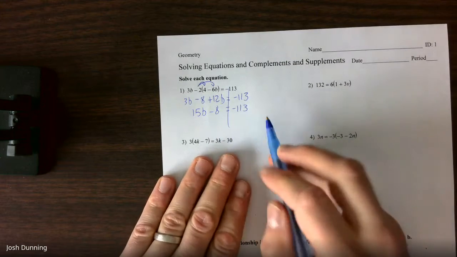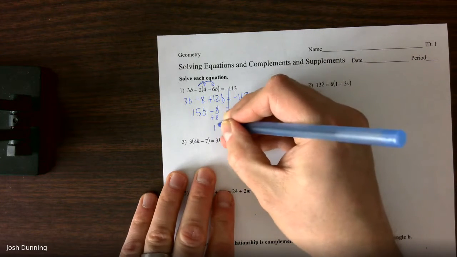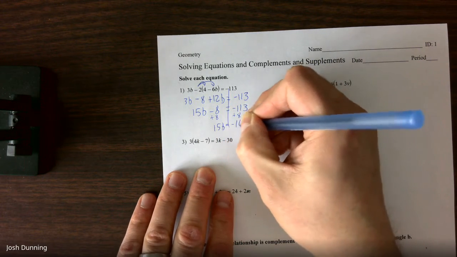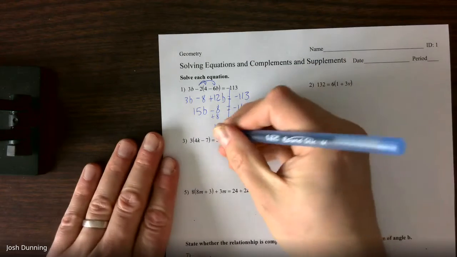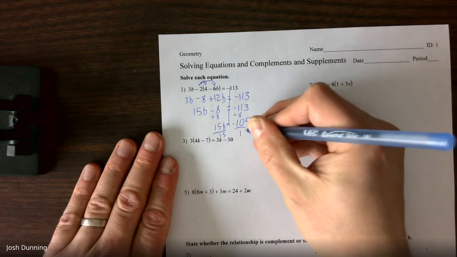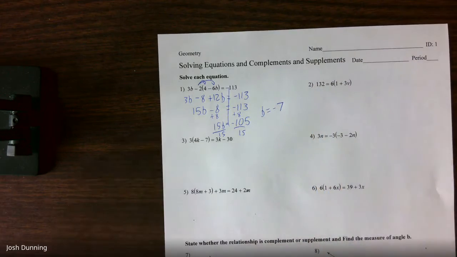Now it's just like a two-step equation. Add the 8. Negative 113 plus 8 is negative 105. Divide by 15. B equals negative 7.